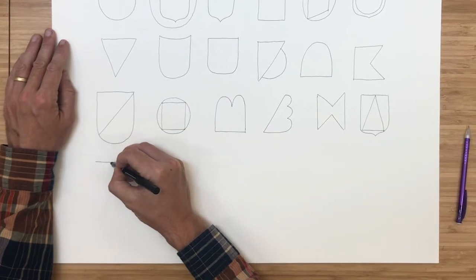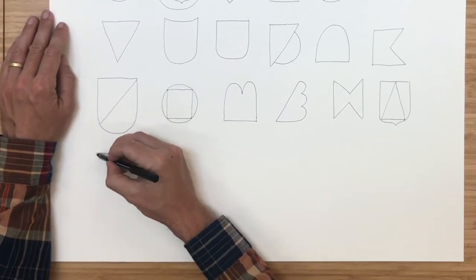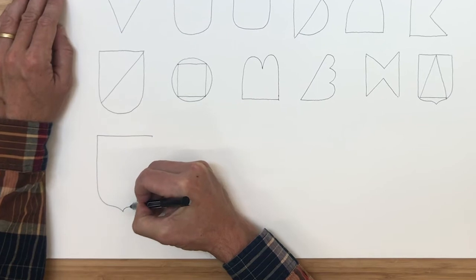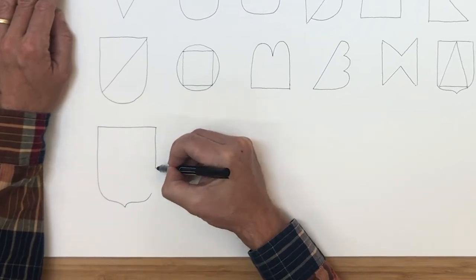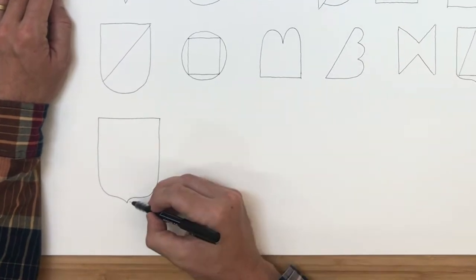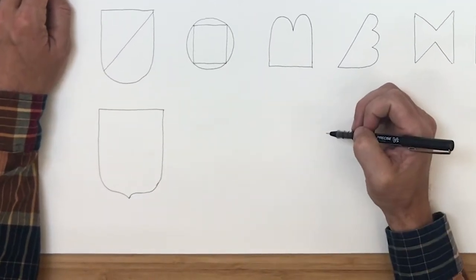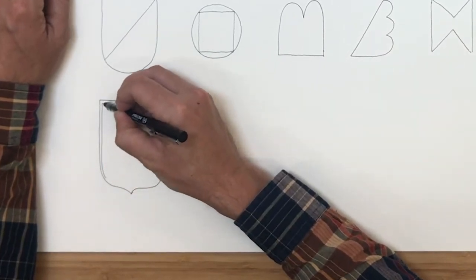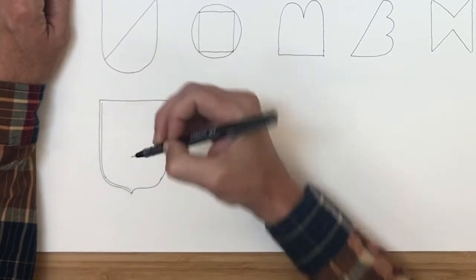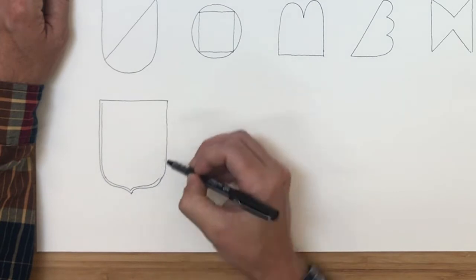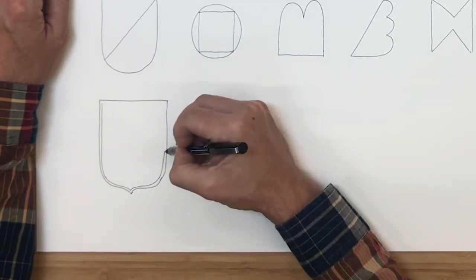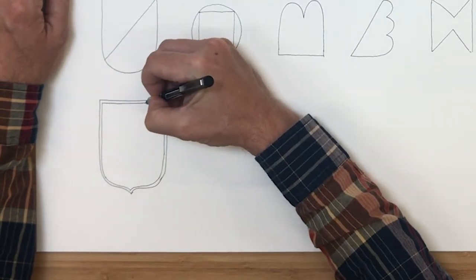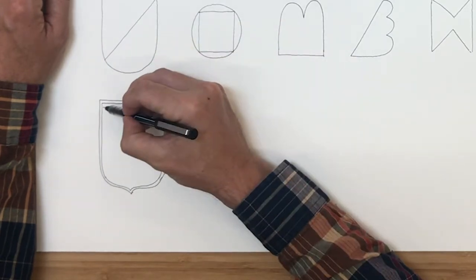So for instance, if I start with my general shape, to think, is it going to have kind of an edge, like a double line maybe around the edge here? Or maybe even a triple line.